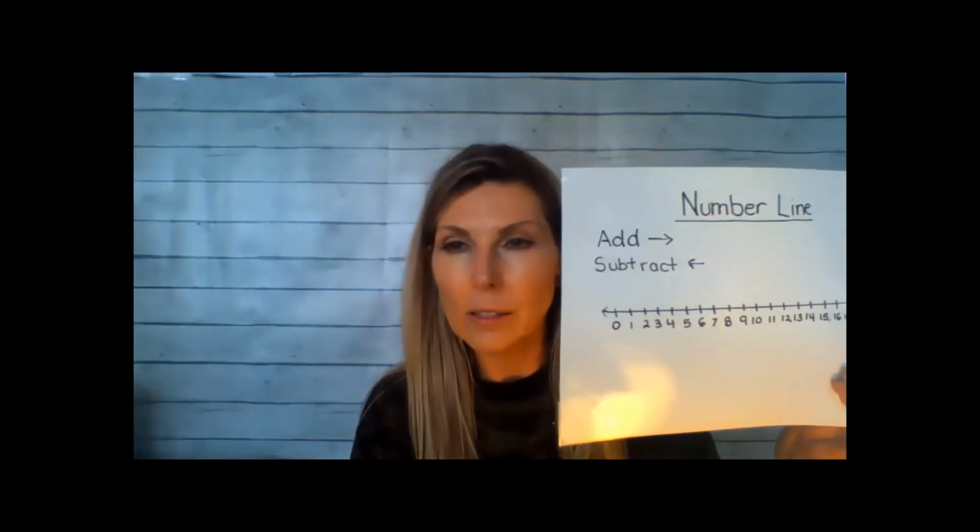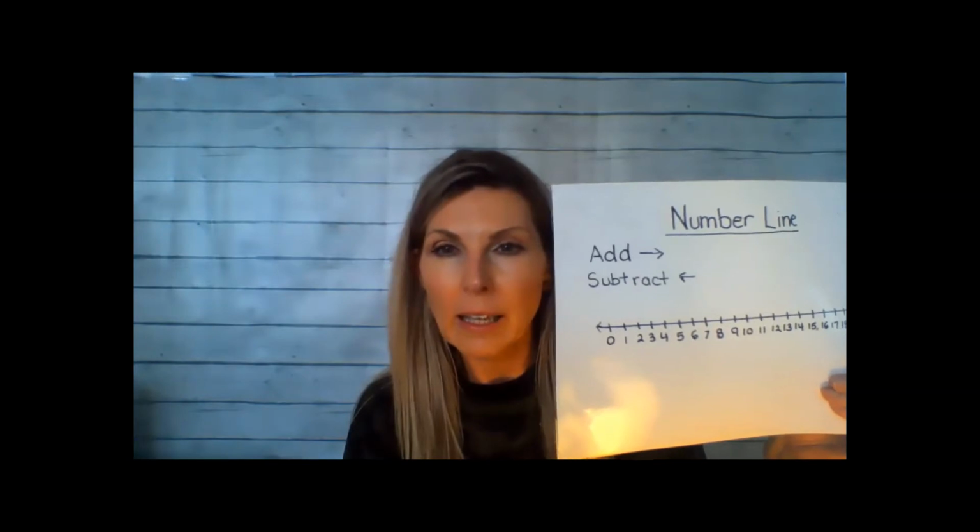Number lines are a tool that help us when we're adding or subtracting digits or numbers together. So this is what a number line is like, and we'll do some activities with this.